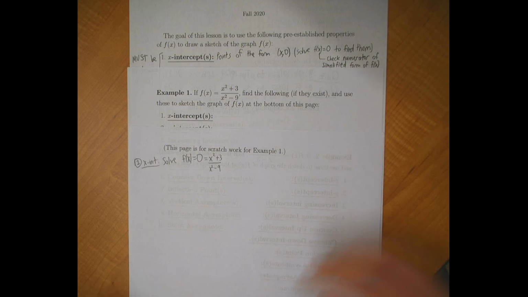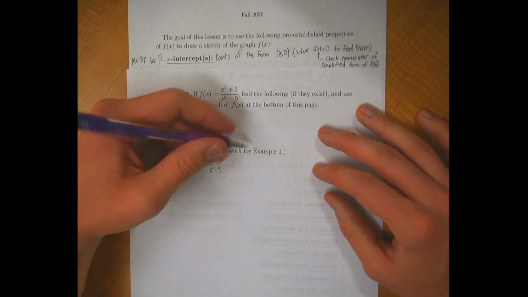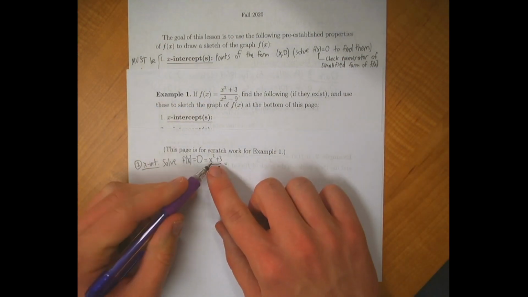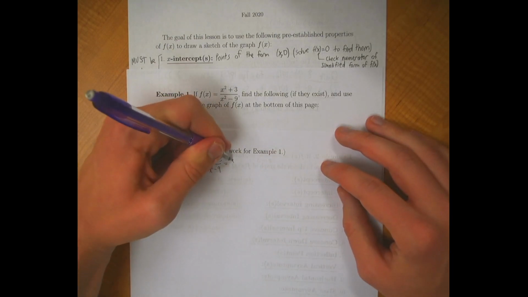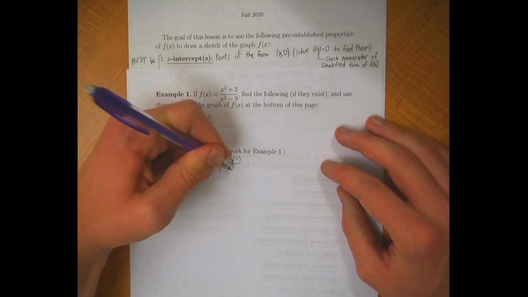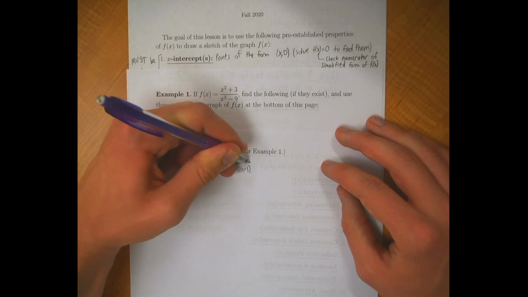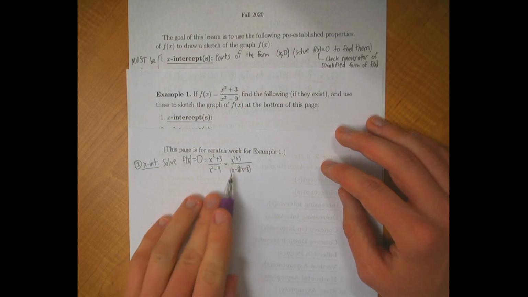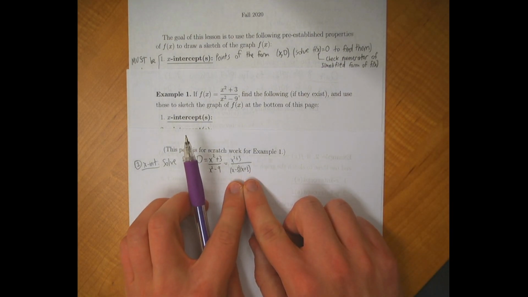Just a quick review of what I mean by factors: with x squared plus 3, you can't really factor this, so that's out. But the bottom can be factored as x minus 3 and x plus 3. None of these can cancel out with each other, so this is as simplified as it gets.